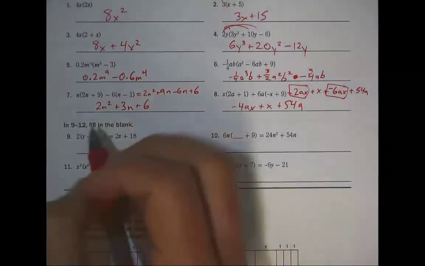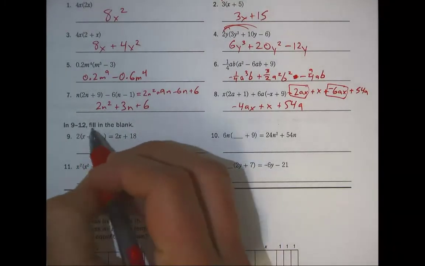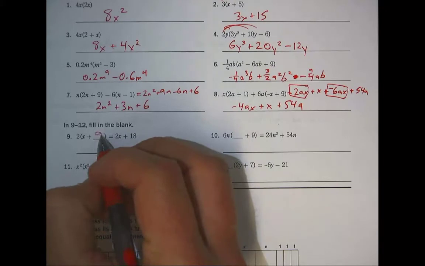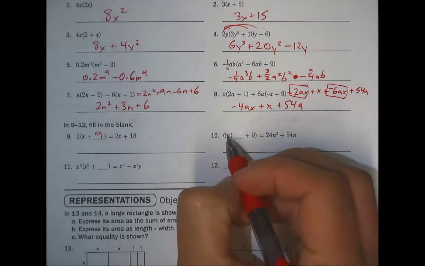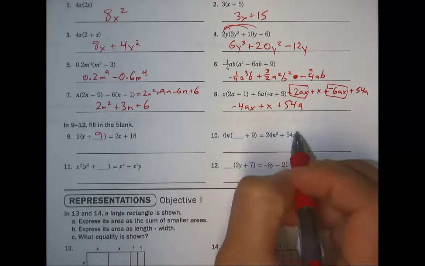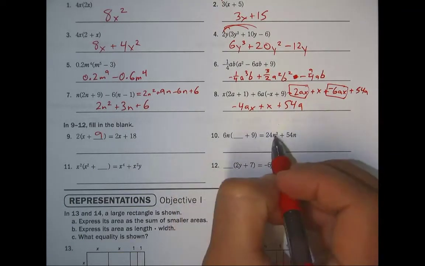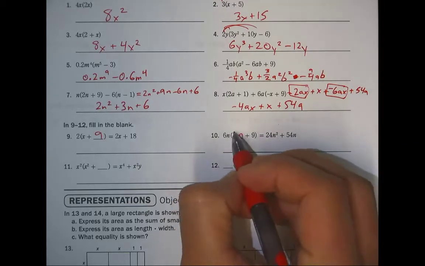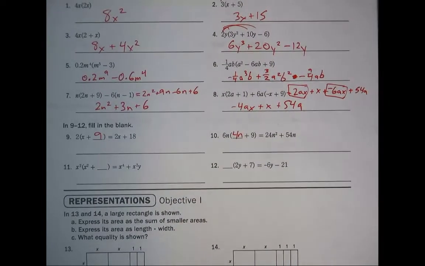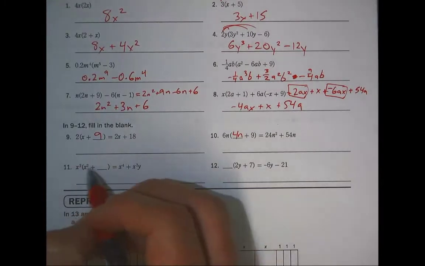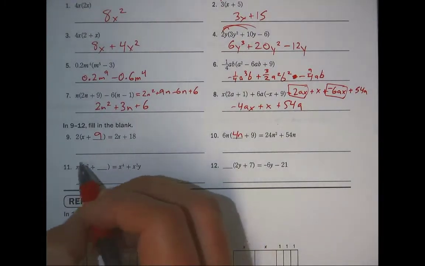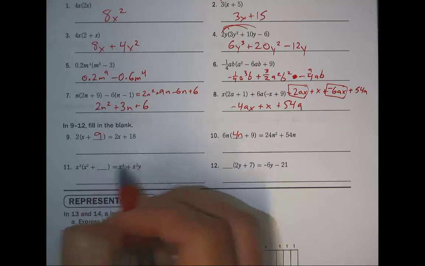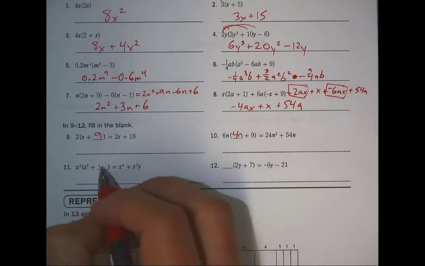Okay, filling in the blanks. 2 times x created the 2x, so 2 times what created the 18? That would just be 9. 6n times the 9 got me the 54n. Now here I ended up with an n squared, so this term has an n times n is n squared, and it's 6 times 4 to get the 24. X squared times x squared is x to the 4th. When I multiply to get this, the x squared is still there, and there's just a y added on, which means this was a y.